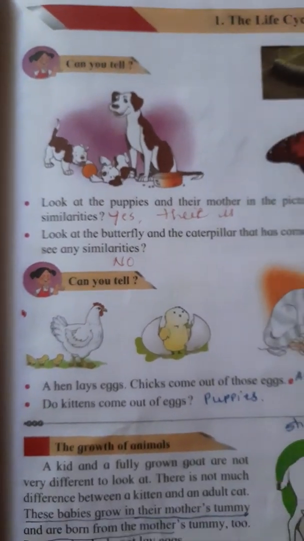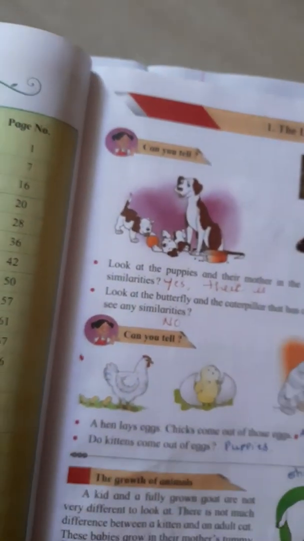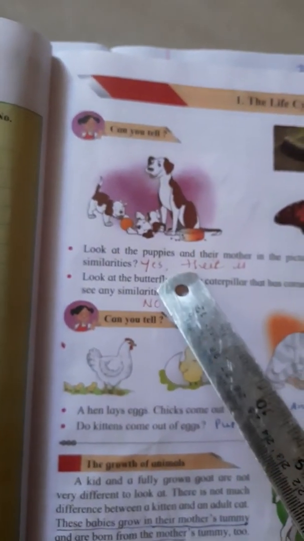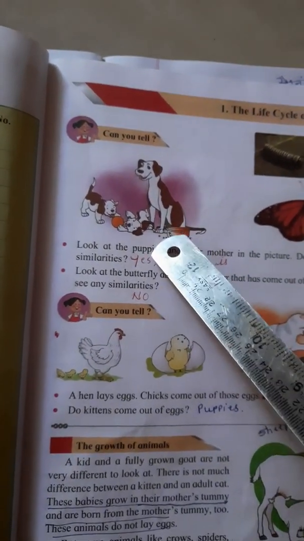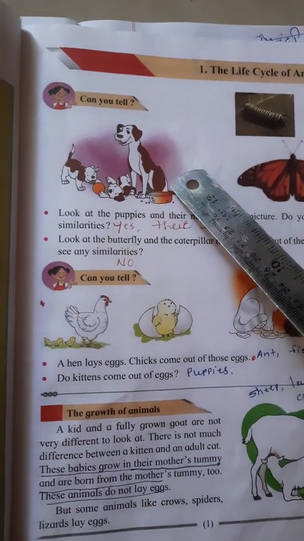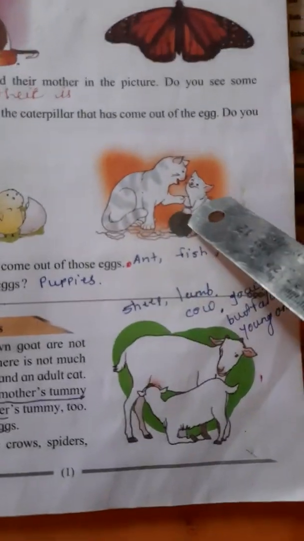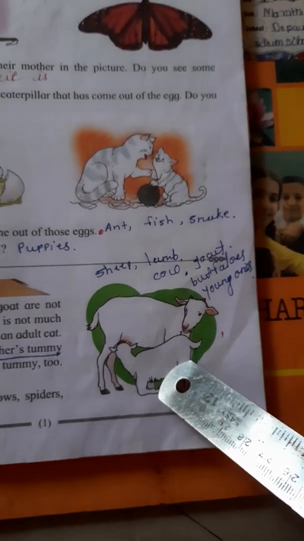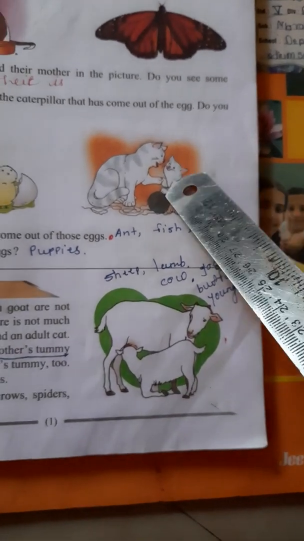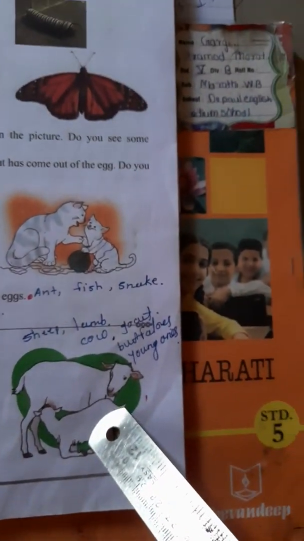Yesterday we saw in the picture that there are puppies and their mother. There is a similarity between puppies and their mother, even cat and kitten, even goat and kids. They are similar to each other. Even these animals' babies grow in their mother's tummy and are born from the mother's tummy too.